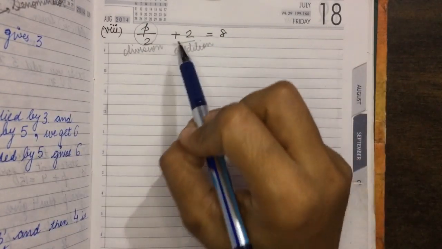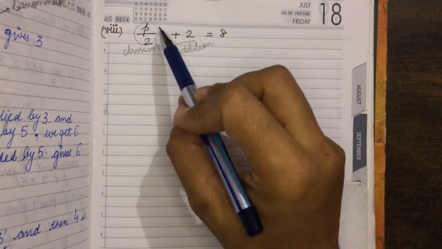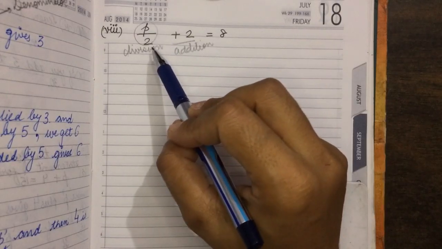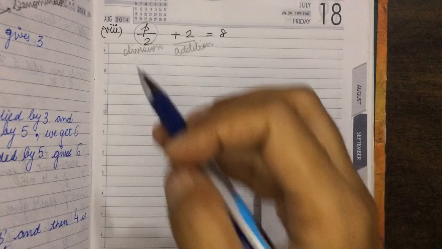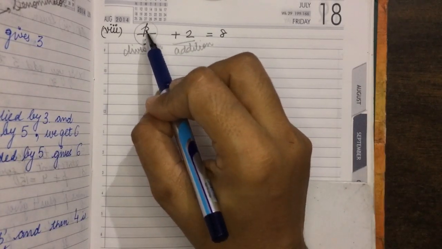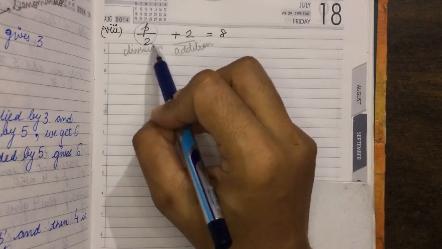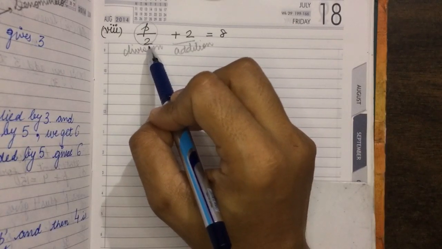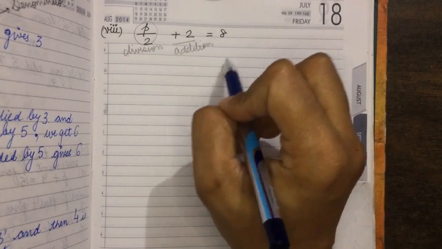Or if I add 2, the division of p by 2, I get 8. Or since p is divided by 2, I can also say that p is halved. So that would mean this is half of p. p divided by 2 is half of p. Half of p plus 2 is 8.